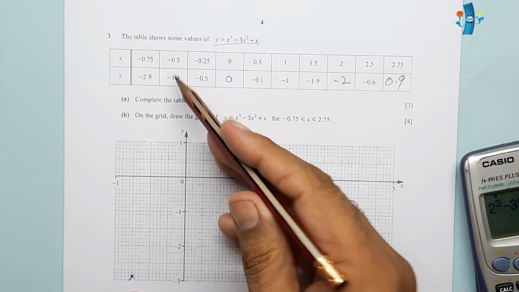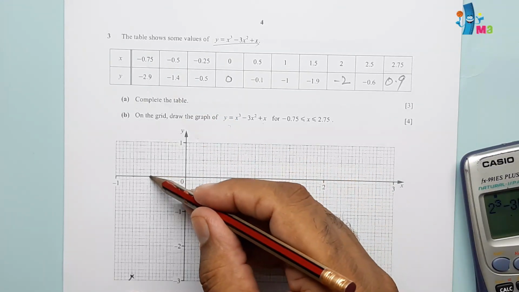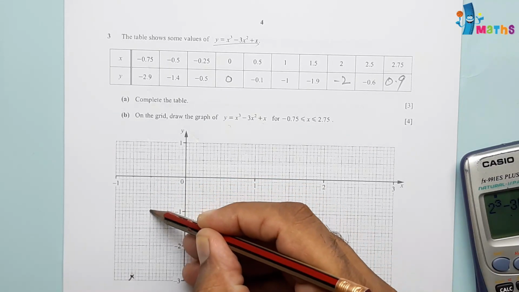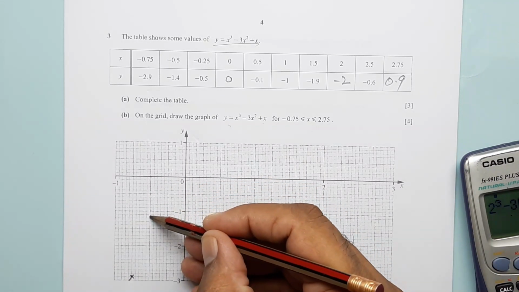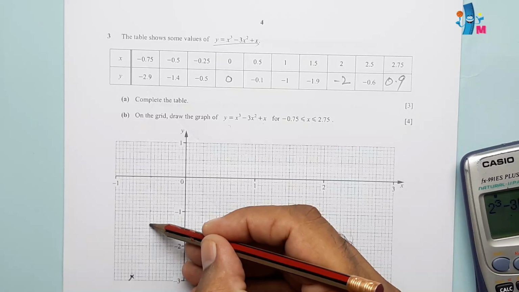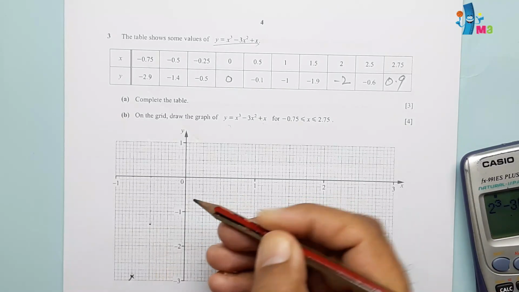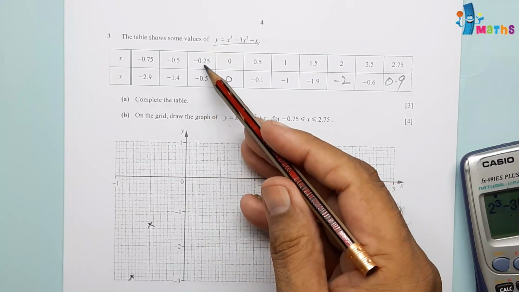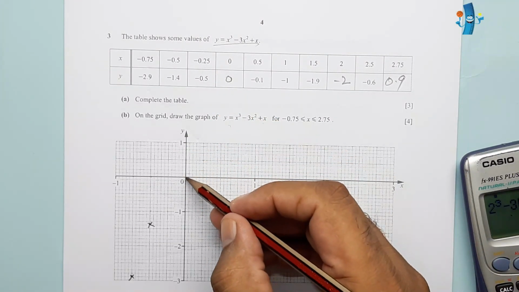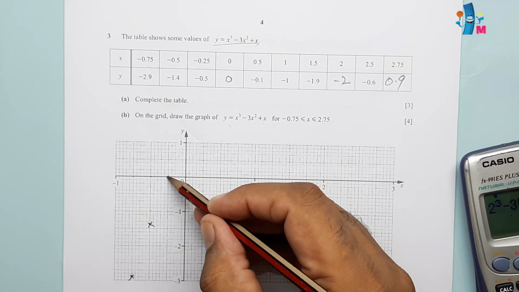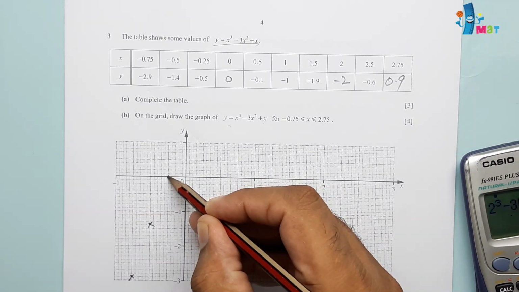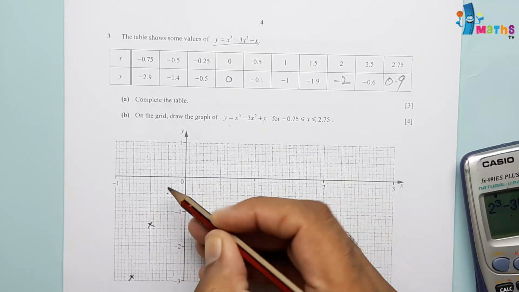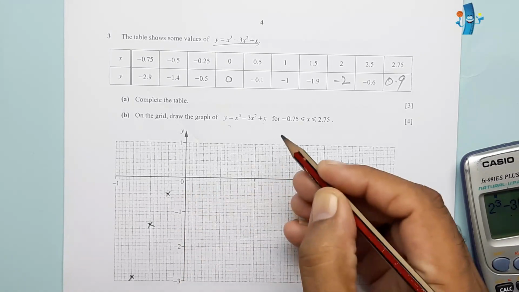The next point is -0.5 and -1.4. So 1.1, 2, 3 and 4 will be this point, so we can put a cross over here as well. Then -0.25 will be here, and -0.5 will be this point, so I'm putting another cross over here.